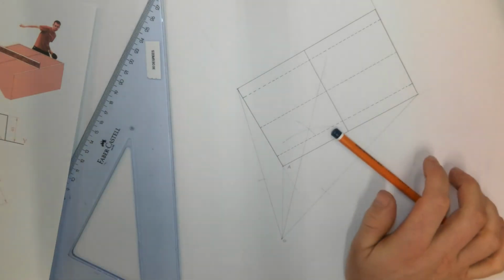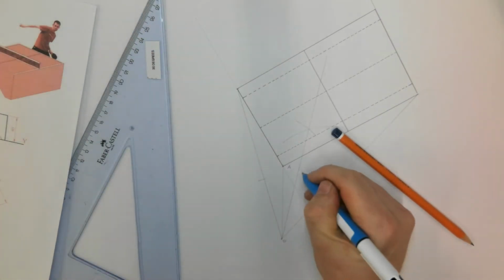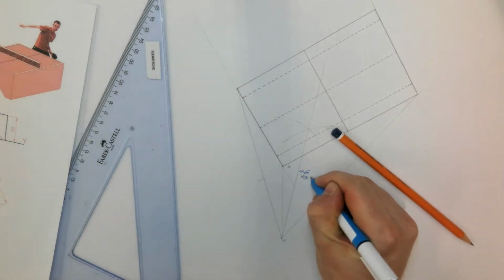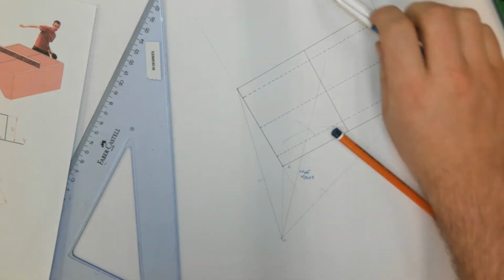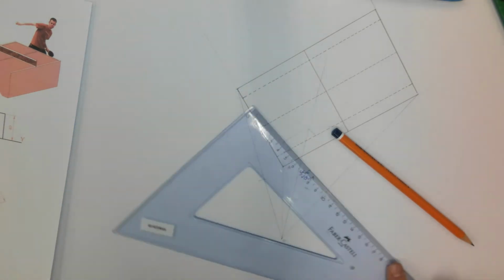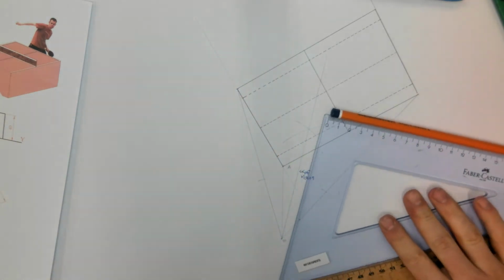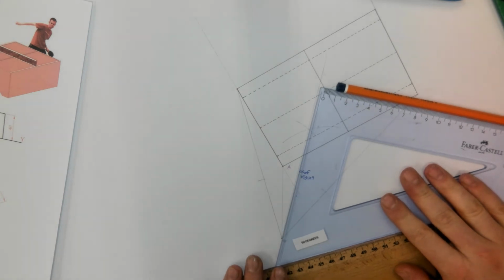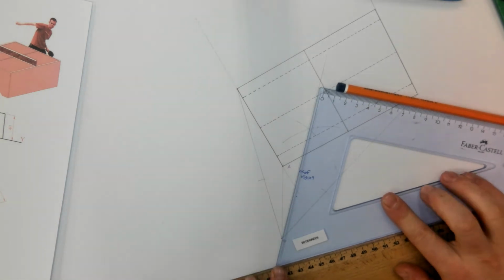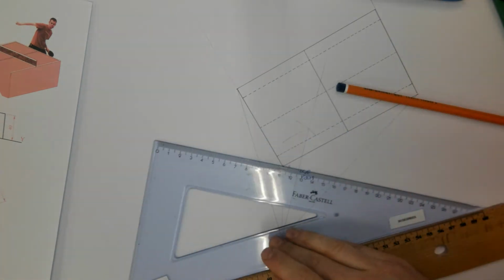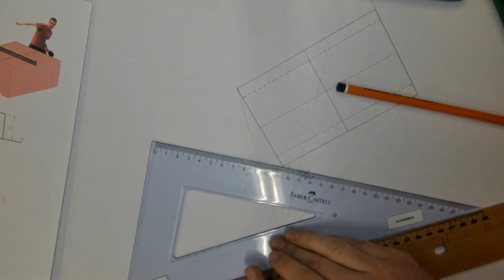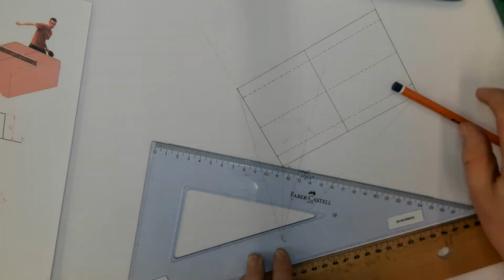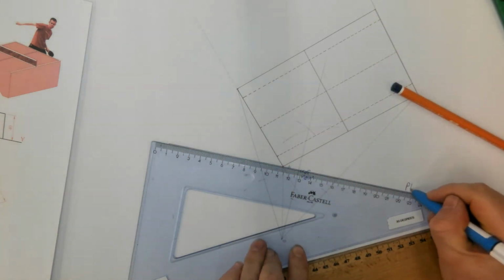So there's your bisector, center line division. Now the picture plane is perpendicular to that center line division. So I can line the edge of my set square up with the center line division, put the T-square underneath it, hold it, slide the set square along. There's the picture plane. So there's the picture plane.